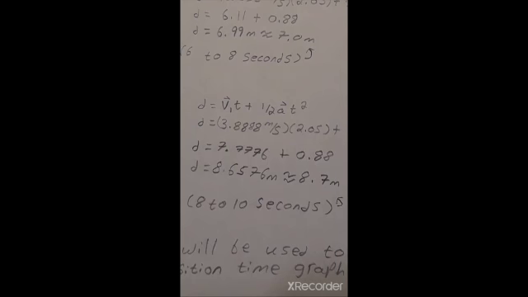Every time we use a time of 2 seconds, because we're using 2-second time periods, 2 to 4, or 6 to 8, or 8 to 10, or 0 to 2, 4 to 6. You get the idea.